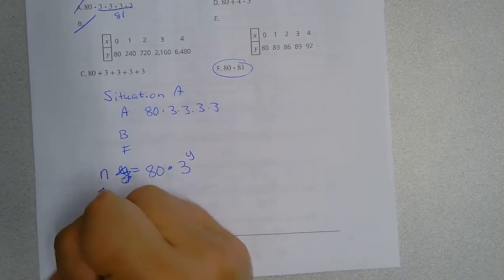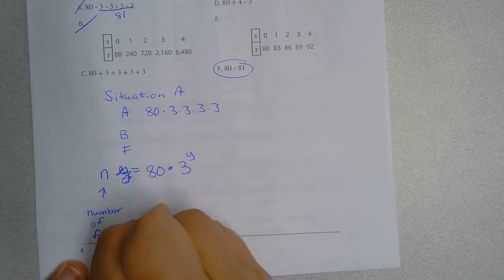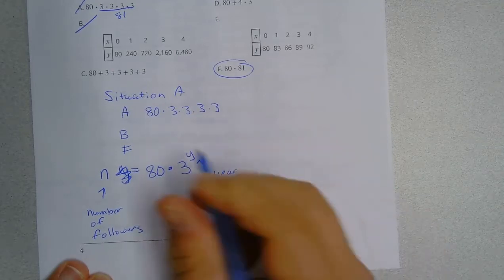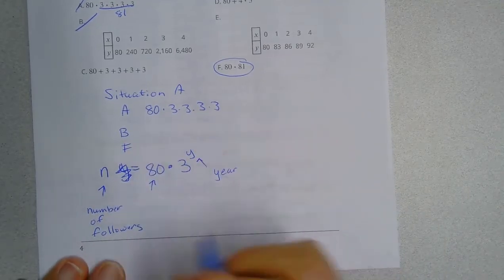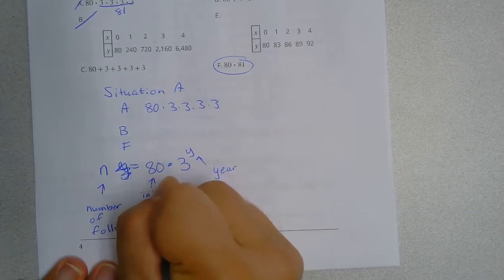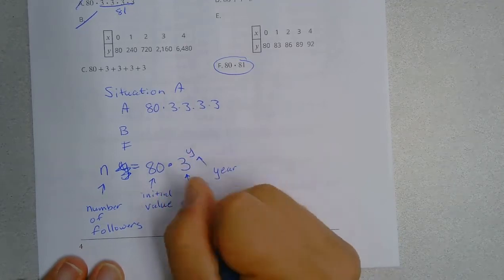That's number of followers. This y stands for the year. This 80 is an initial value. And this 3 is our growth factor.